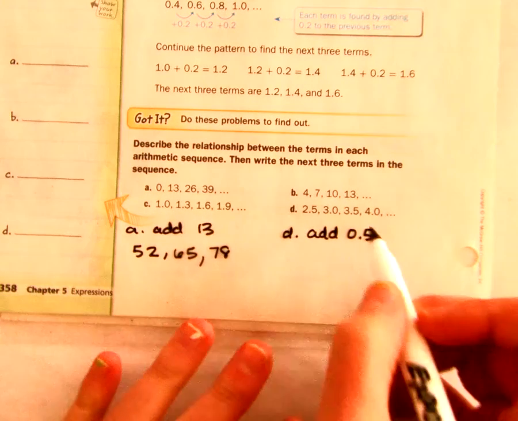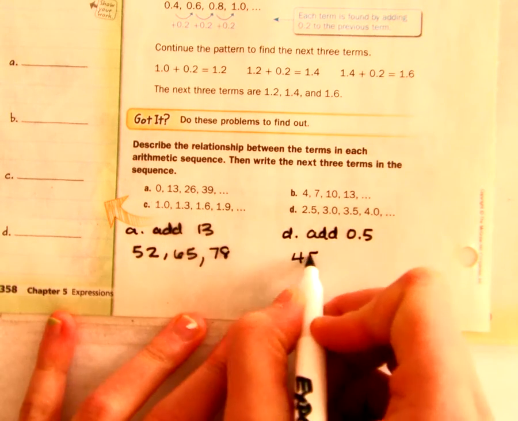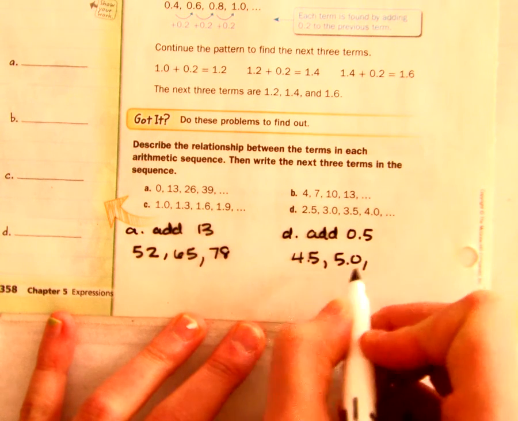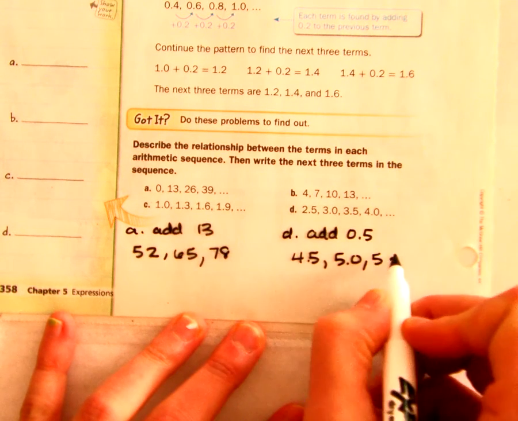So then I continue on. 4 plus 5/10 is 4 and 5/10. 4 and 5/10 plus 5/10 is 5. And 5 plus 5/10 is 5 and 5/10.